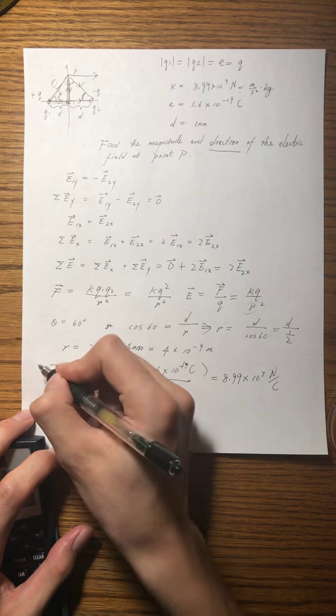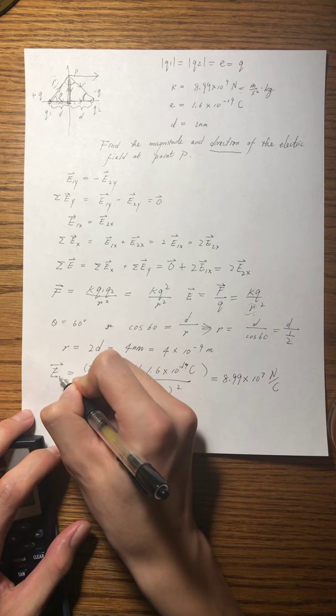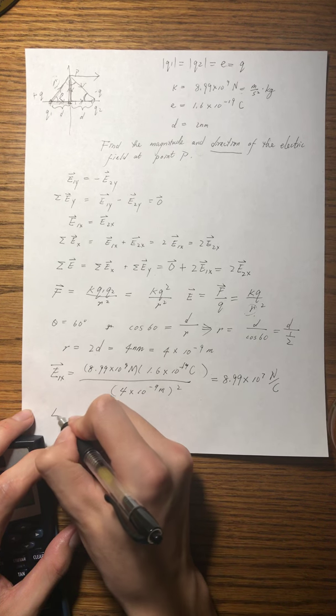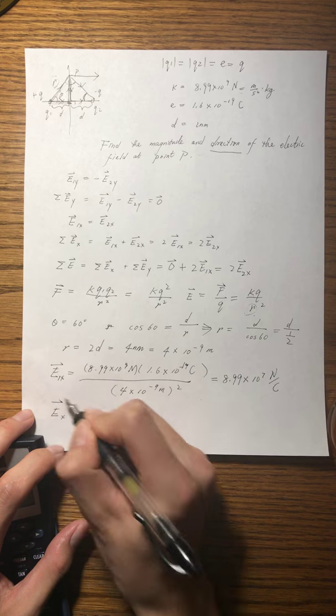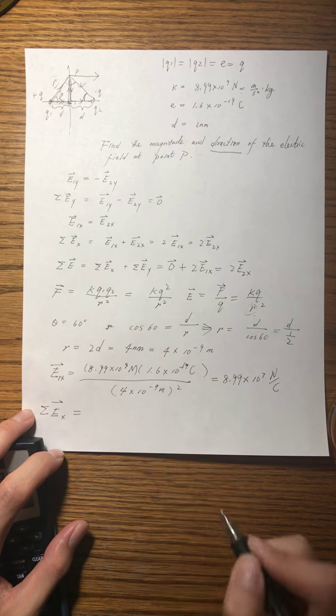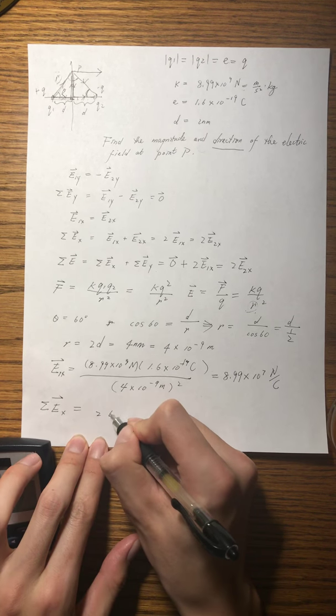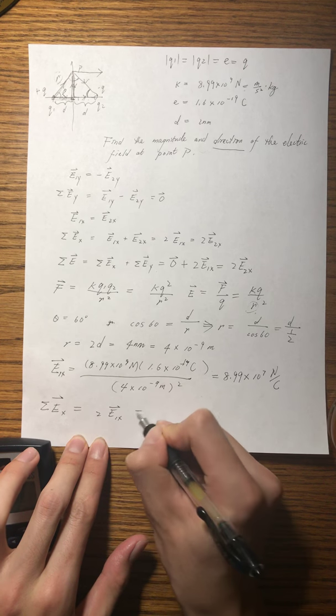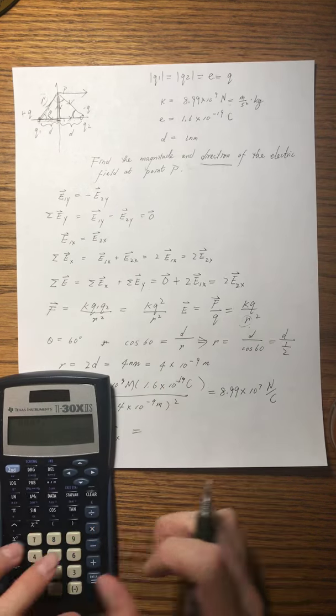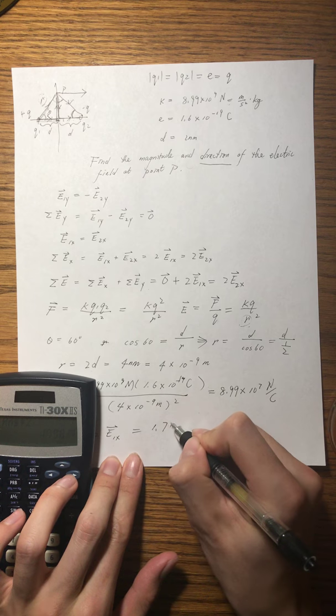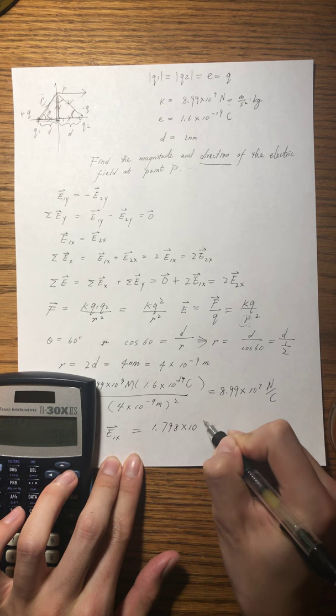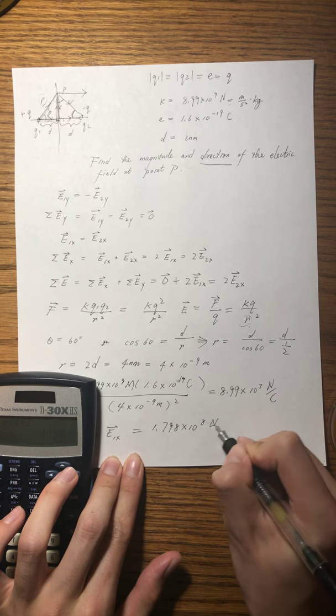So this is E1x, and for the total Ex, we have 2 times E1x, and that would be 1.798 times 10 to the 8th newtons per coulomb.